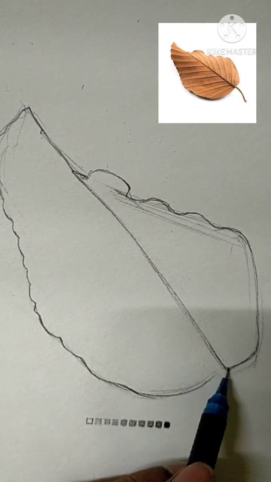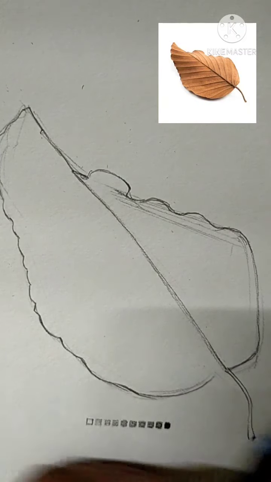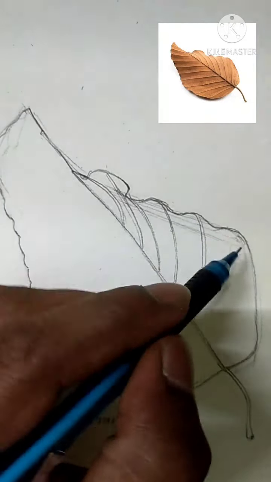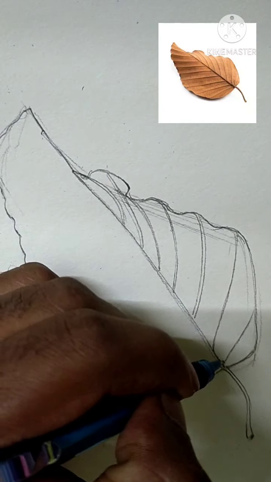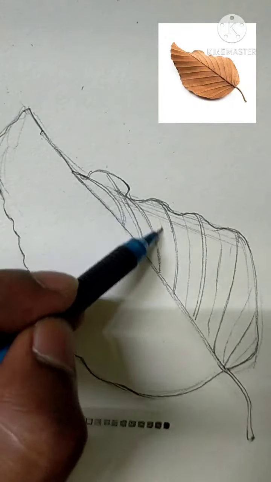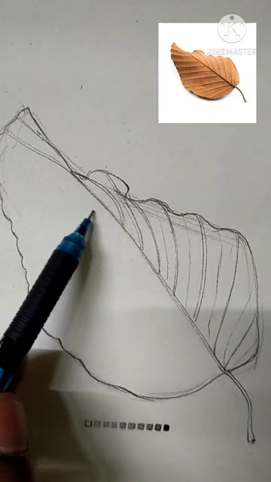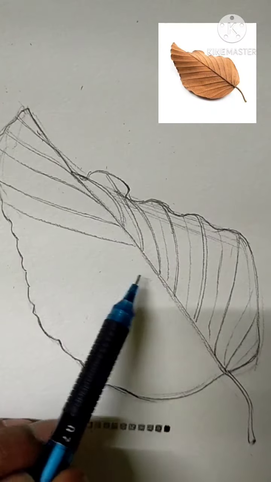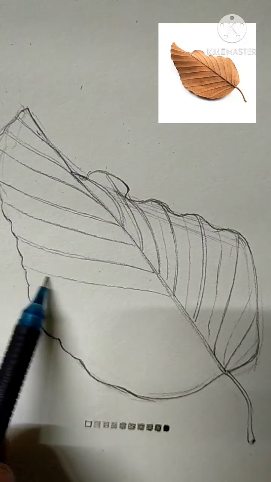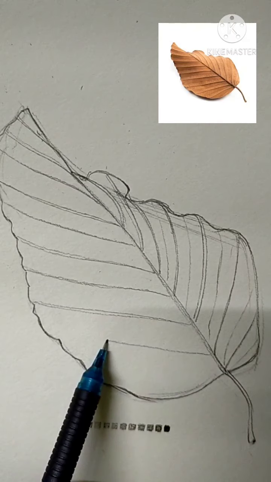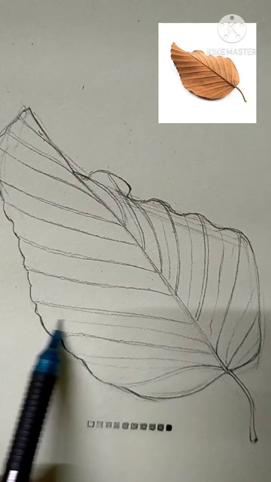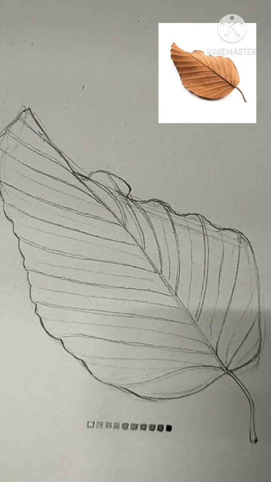So this is how we are going to correct it.